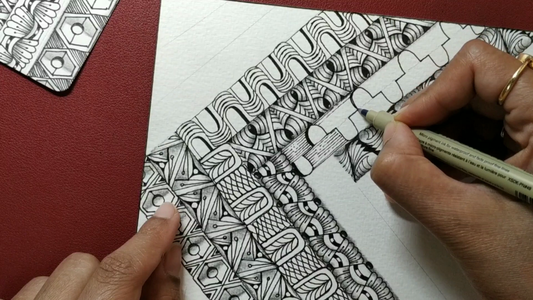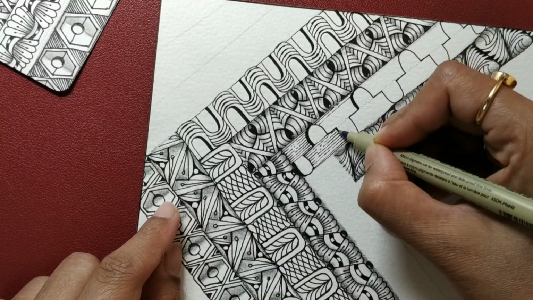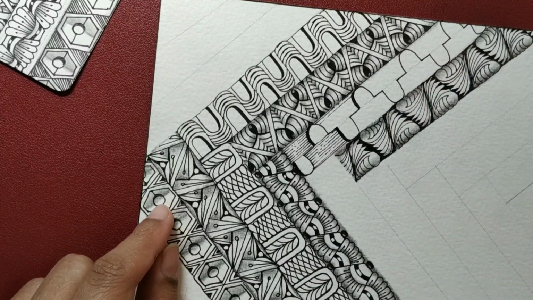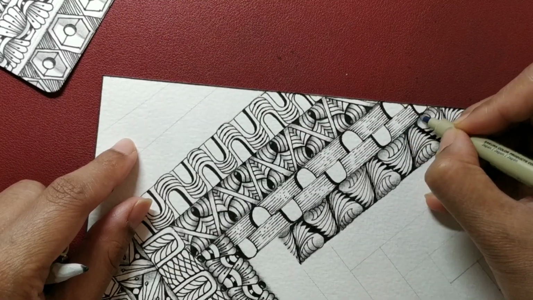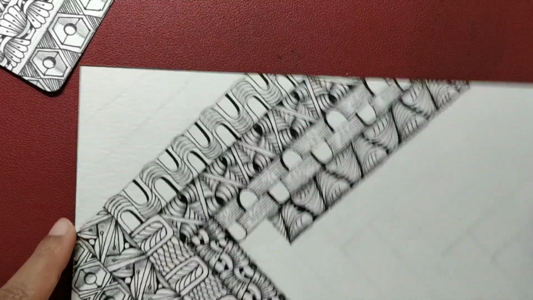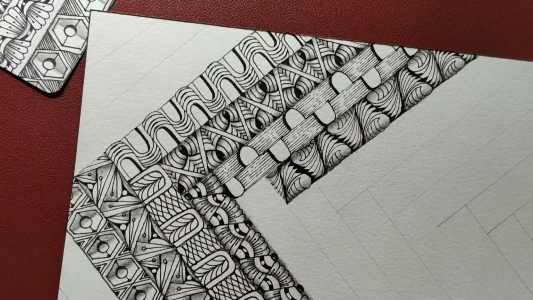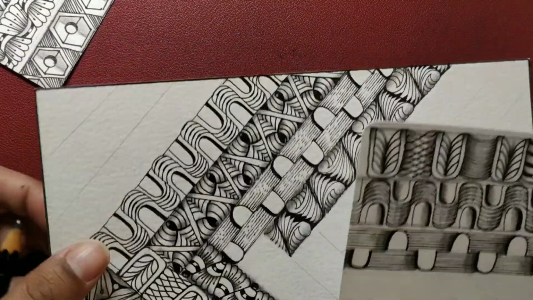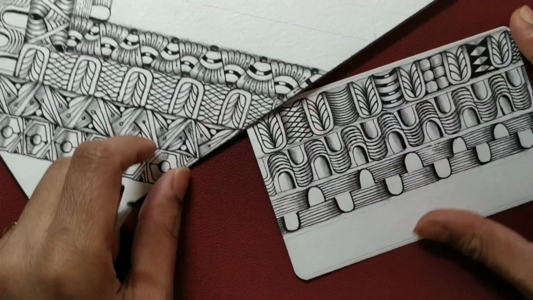So we'll do the same exercise throughout. Add the weight and the lines. Yeah, so done the same exercise in the same fashion, right? Done with this tangle. So let us go a little further and explore one more. So this is going to be simple.